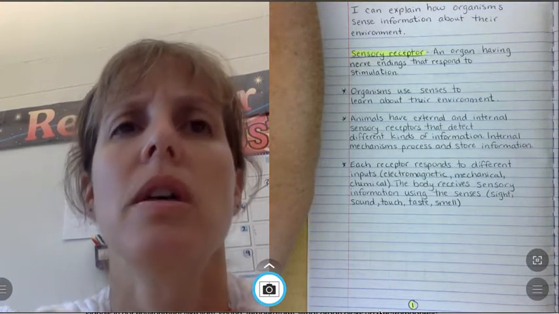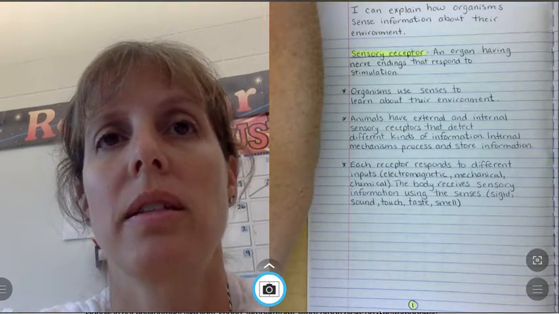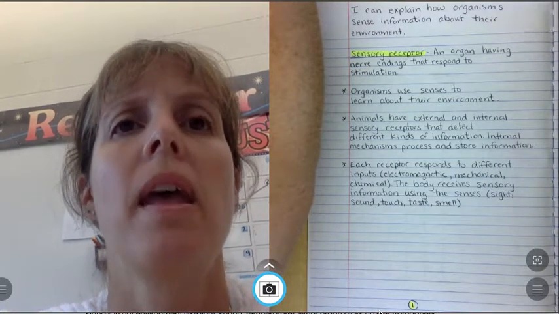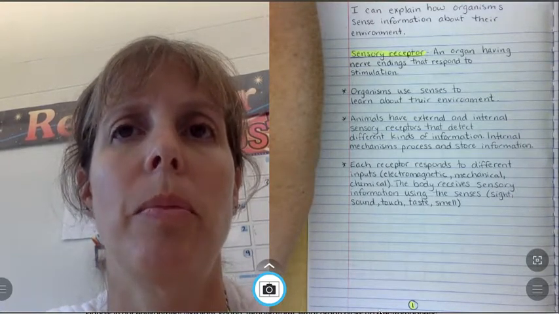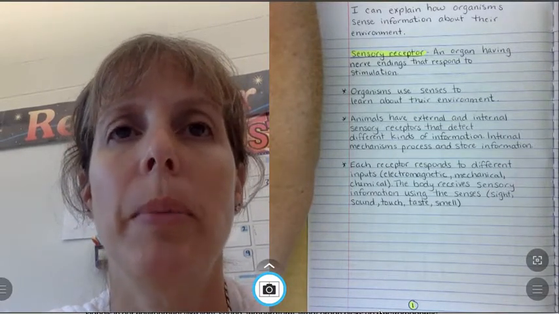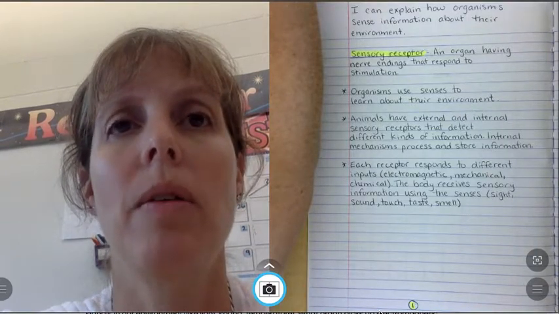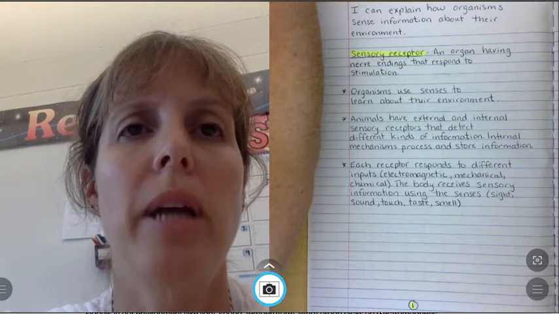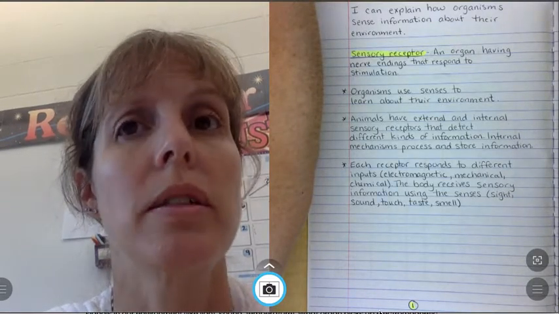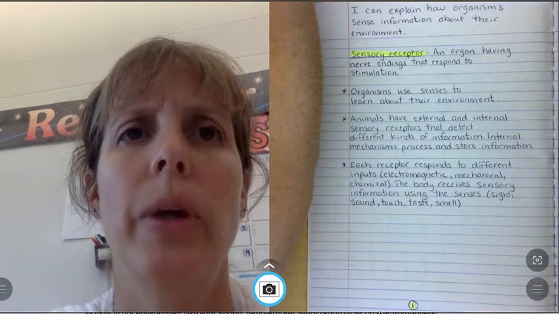So animals and organisms have external, like outside of their bodies, and internal sensory receptors that detect different kinds of information. And they use internal mechanisms for processing and storing it. Each receptor can respond to different inputs. There are different kinds of receptors: electromagnetic, mechanical, chemical. Some receptors respond by transmitting impulses that travel along nerve cells. So we're going to look at nerve cells. In complex organisms, most such inputs travel to the brain.